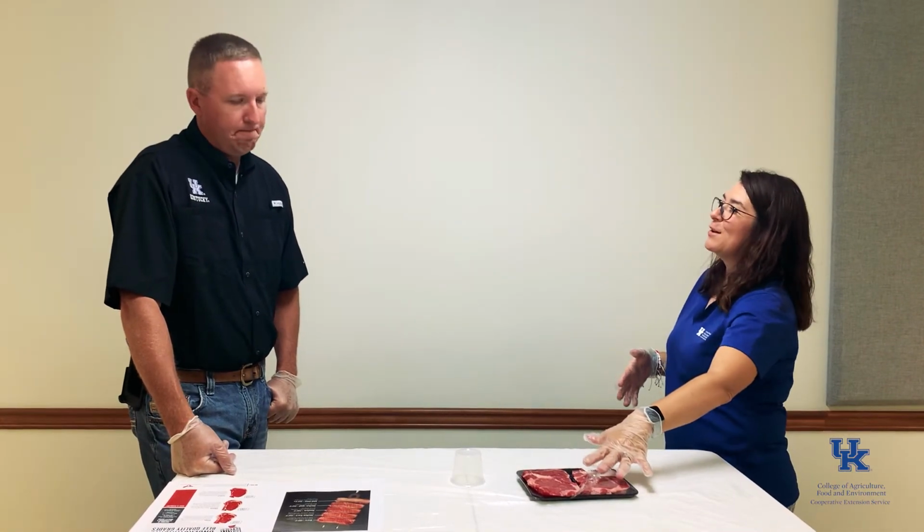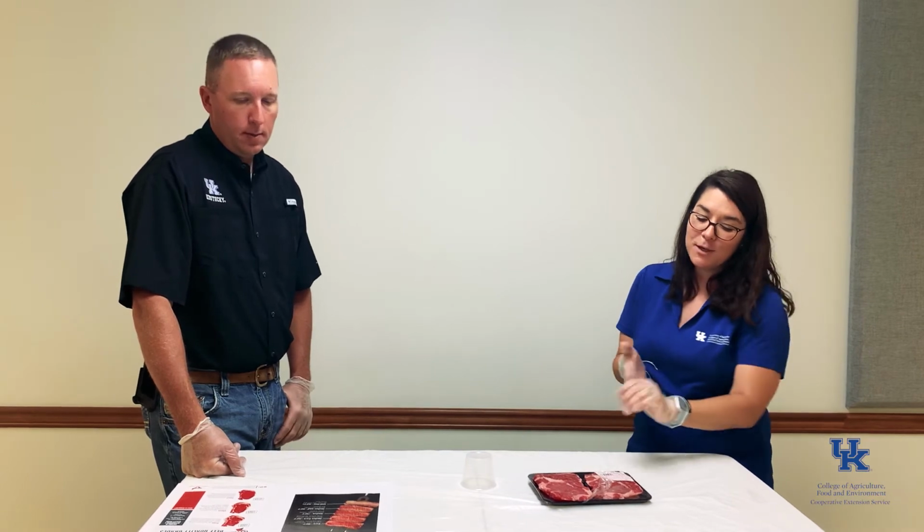That's an interesting part, because we have a really good product that we as producers create. Cooking it to a well doneness is going to actually make it less tender, because you're taking all those juices out of it. So you don't want to overcook your steak, especially if you're paying $13 a pound for it.